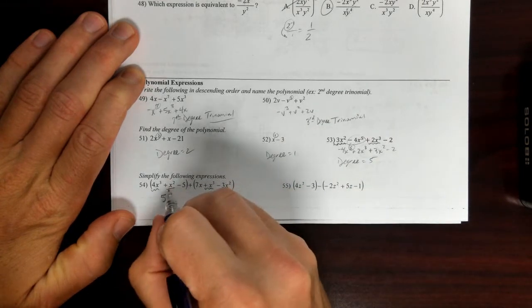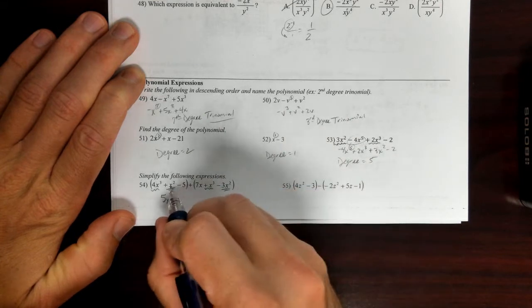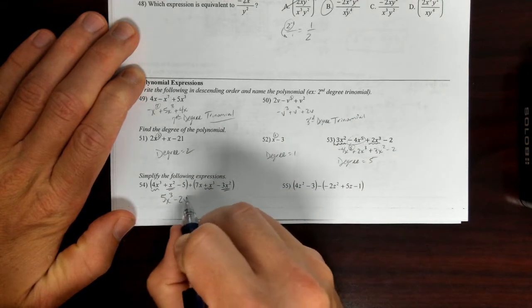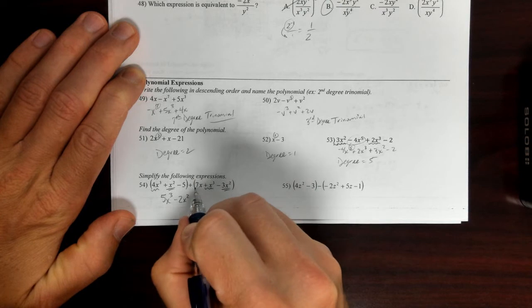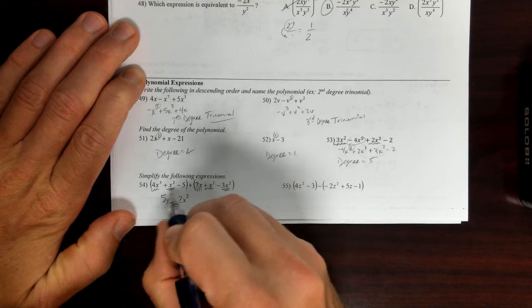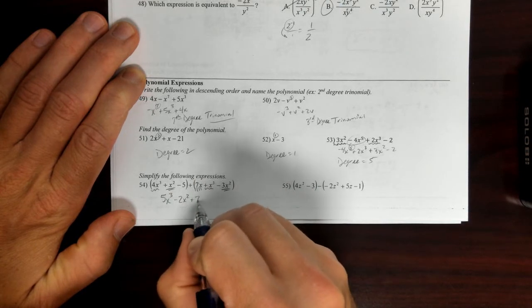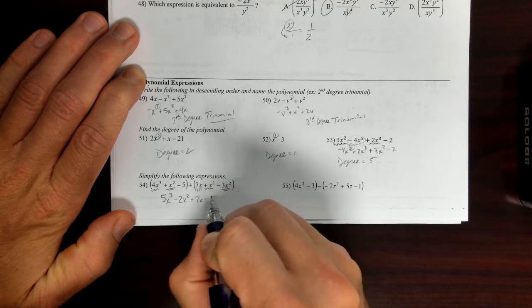I see an x squared. I see an x squared. So 1 minus 3 is going to be a negative 2x squared. And then a positive 7x. No more x to the first powers, so positive 7x. And then a minus 5.